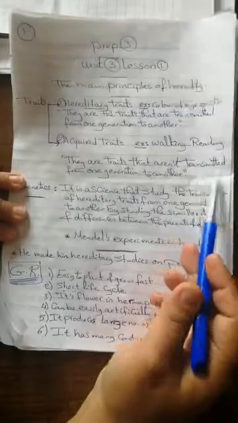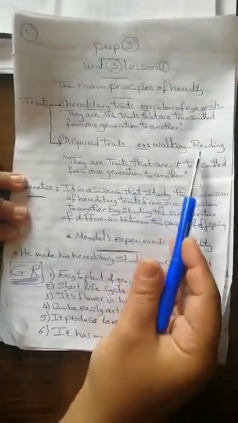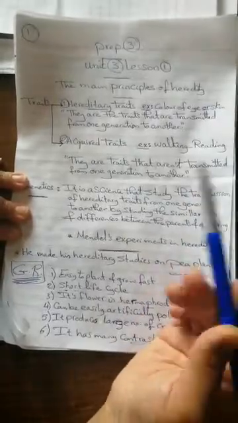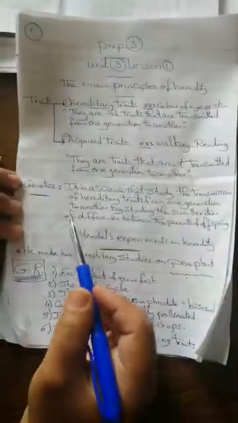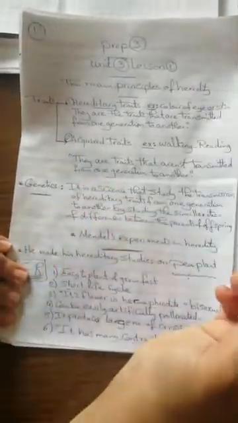Number two, the acquired traits. They are the traits that you acquire from your environment and they never transmit from one generation to another, like walking, reading, flying in birds, migration in birds, and so on. So here we have two types of traits. One can be transmitted through generations and the other is acquired from our surrounding environment.